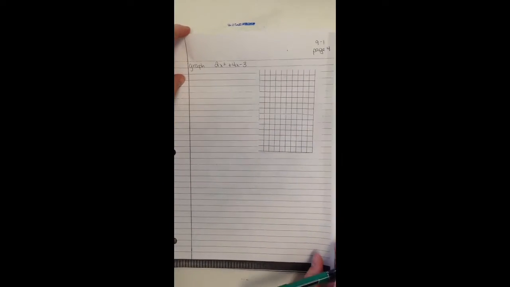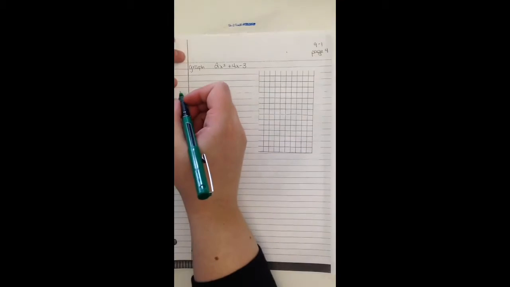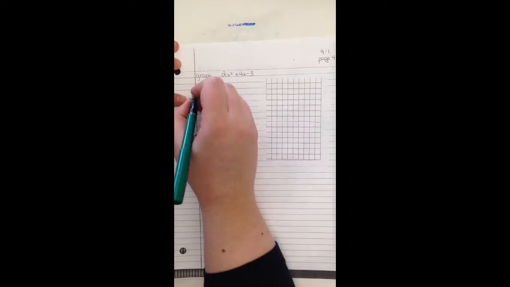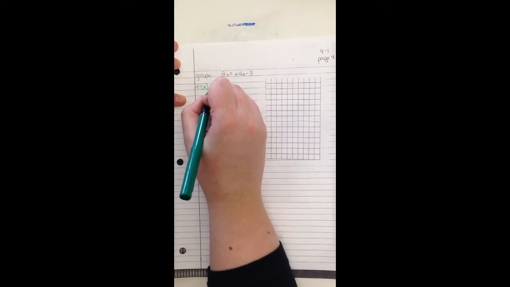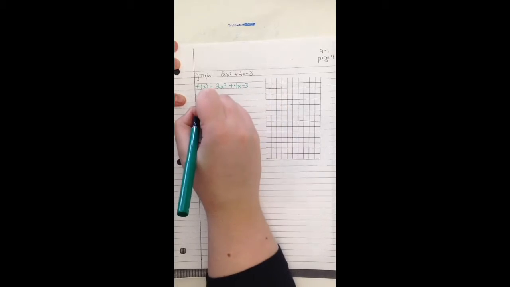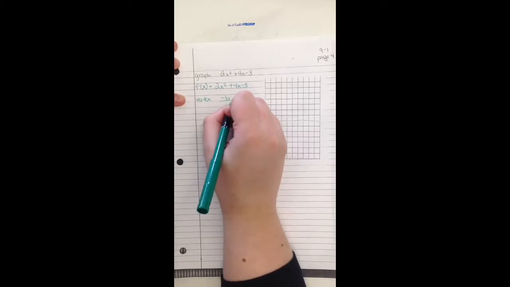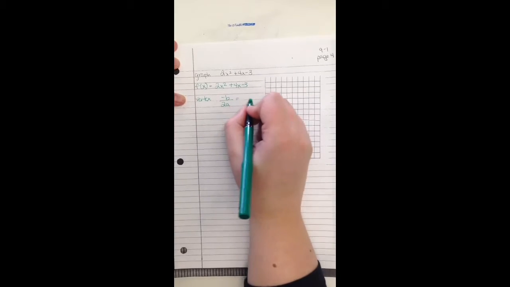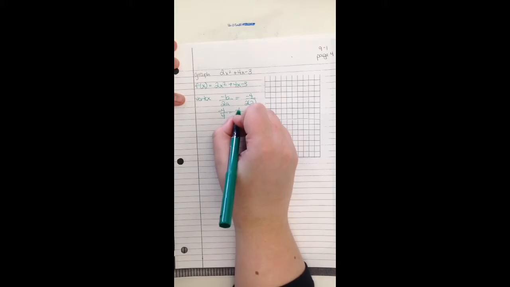Okay? I want you to go ahead and try that next one on your own. Pause the video, come back when you're ready. First thing I do, find my vertex and axis of symmetry. So I get vertex, which is negative b over 2a. So I get negative 4 over 2 times 2. So negative 4 over positive 4 gives me negative 1.